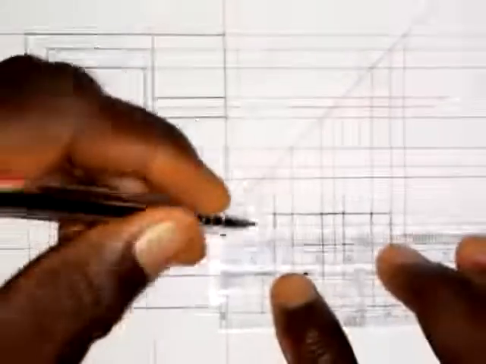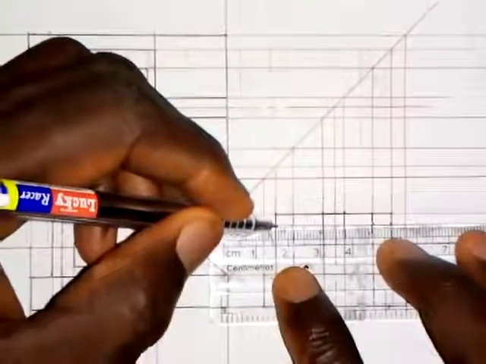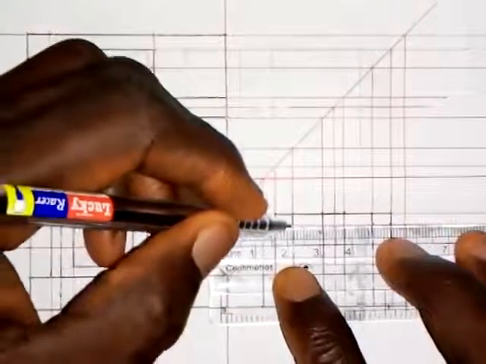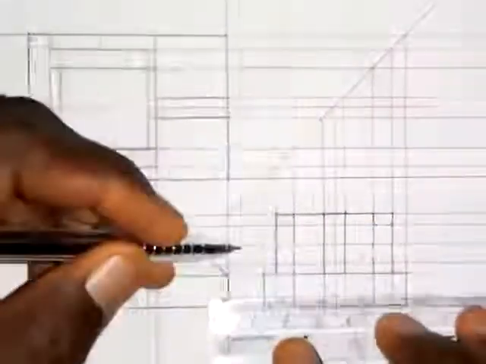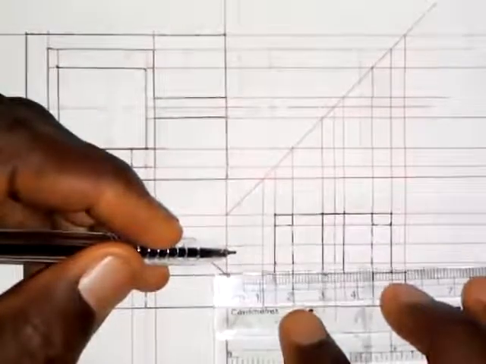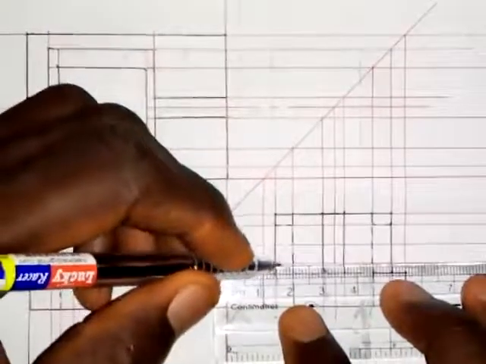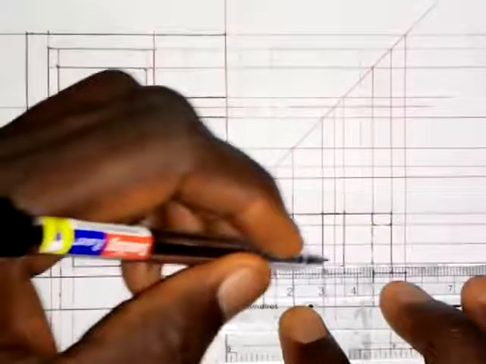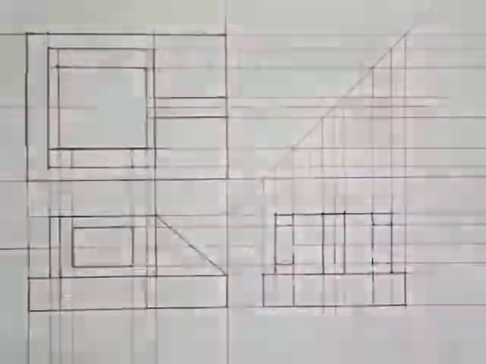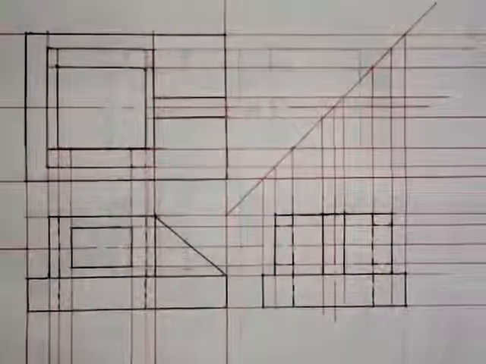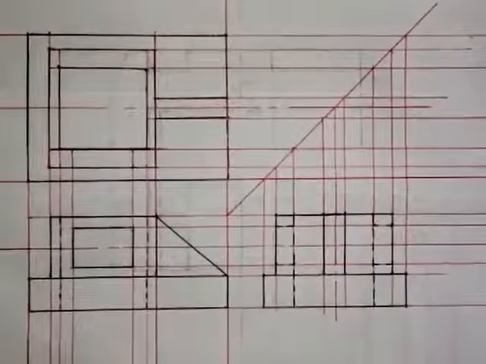All this, from here to here, I draw with short dashes line, and here also is short dashes line. Coming down to this point, we also draw this with short dashes line, and this also we draw with short dashes line. All right, so this is the end elevation, this is how it will look.